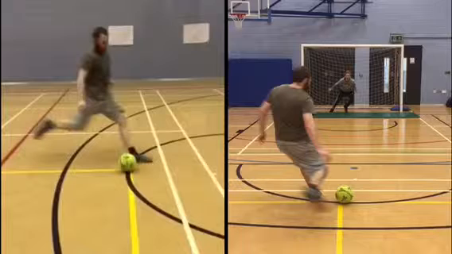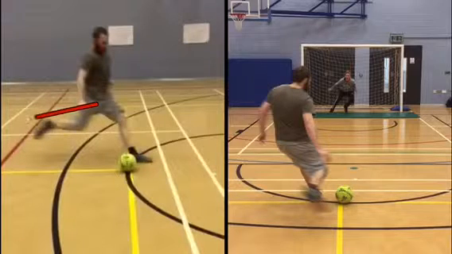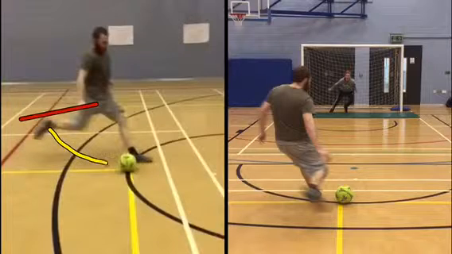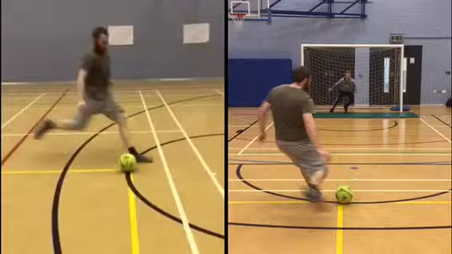What we could do with here from the backswing is the striking leg to be more angled, just like this, more hyperextended, just like this. This creates more of an angle from the foot to the ball, which in turn creates more momentum and more speed to help with the velocity of the shot.